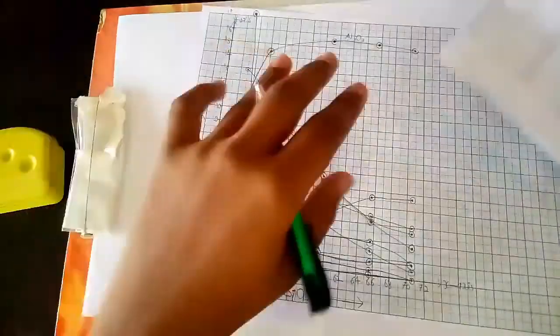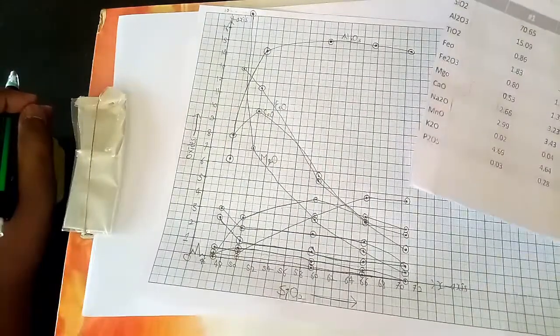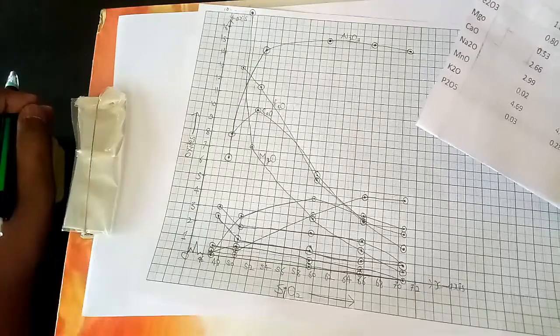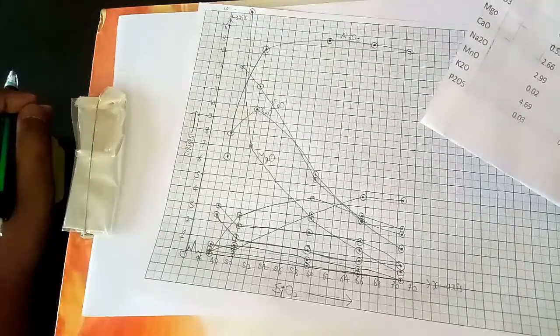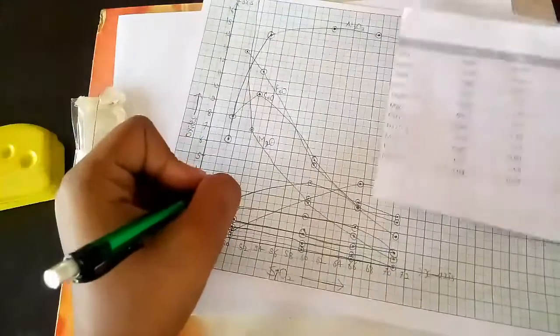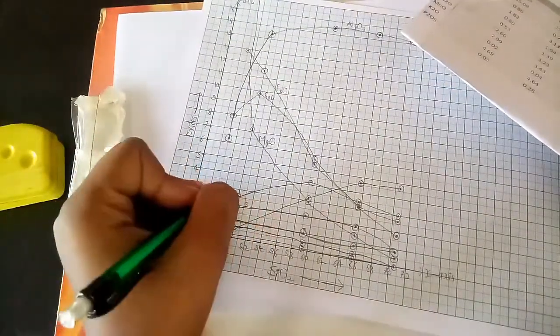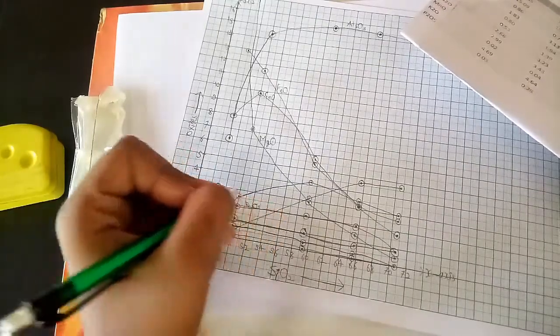I am writing so that we can understand which graph is going up, which graph is going down. Okay. If you don't want to write, you can not write, but if you write, it will be very easy to understand whether the graph is going upside or downside. Okay. This one is of Fe2O3. So I will write on this graph, Fe2O3.